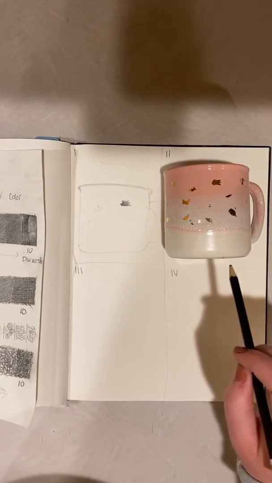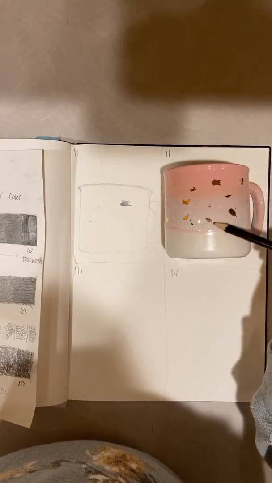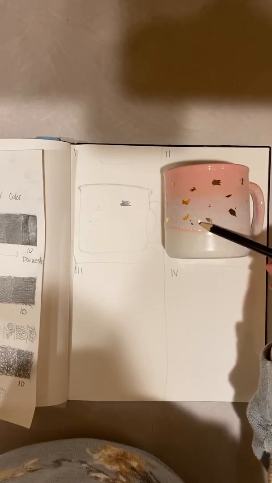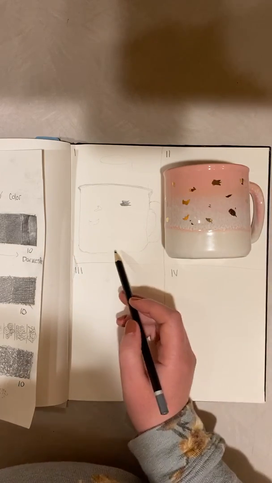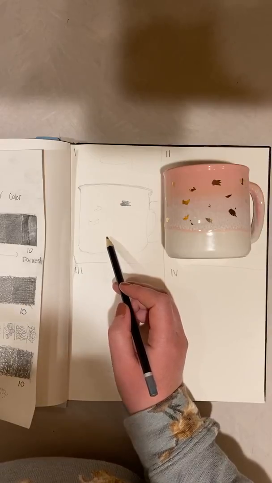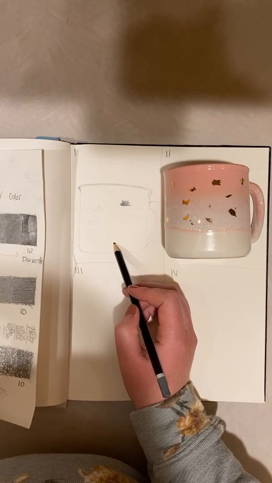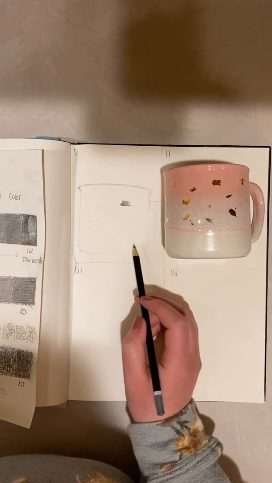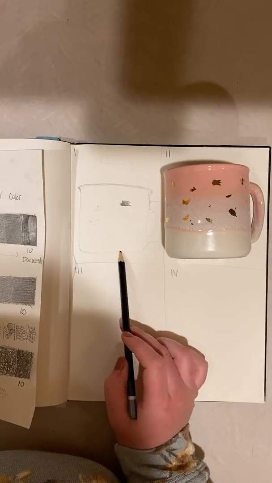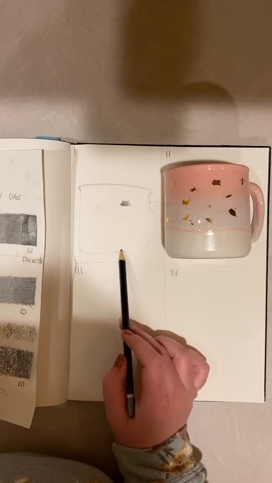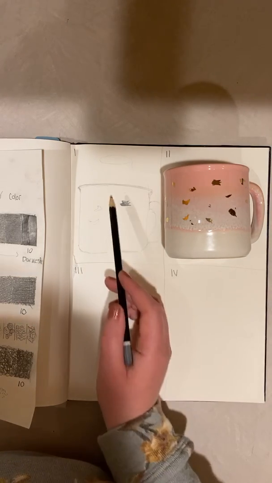Once I get my darkest spot, then I'm going to find my lightest spots. I can see a huge highlight here. Whoop, where is it? Right there. Here, here, a couple up here, and then there's some on the handle too. So for those highlights, I'm going to map out the outside shape of them. And then when I go in to shade the area around it, I'm going to make sure that I leave those spots so that they are light. And then I start adding all the rest of my values.